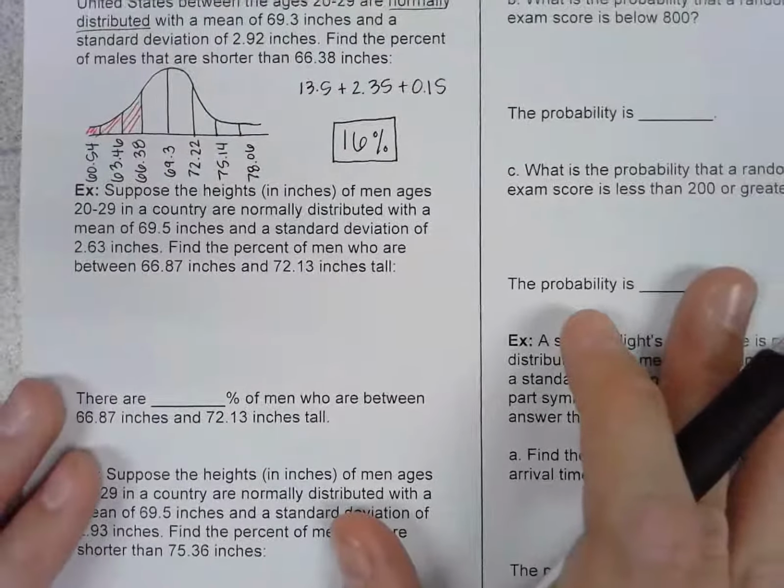And then on this side, I'm going to add it 3 times to the number. So 72.13, 74.26, and 76.89.